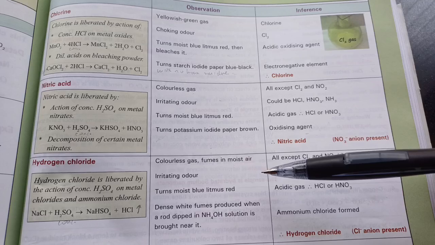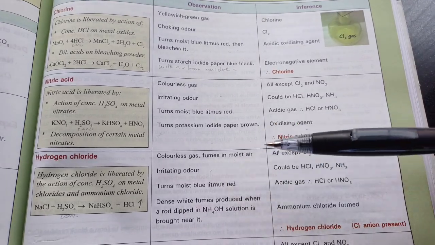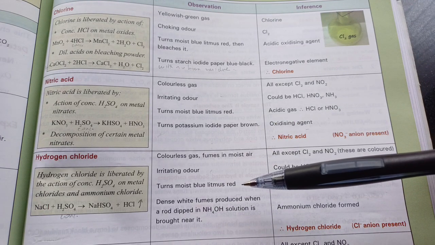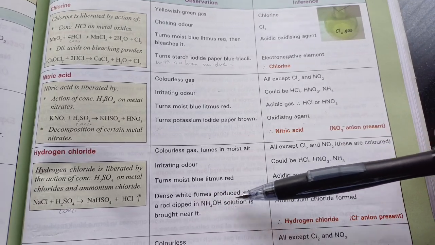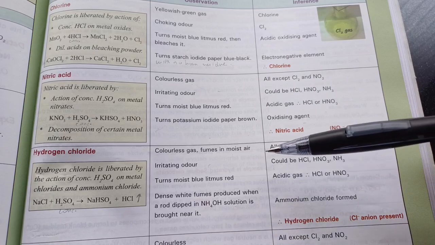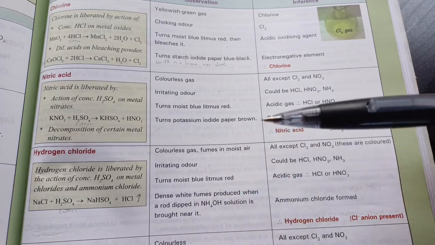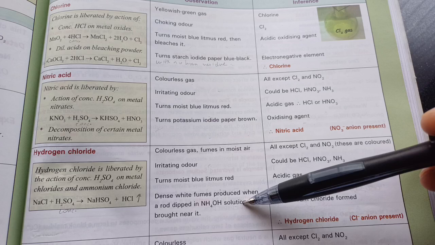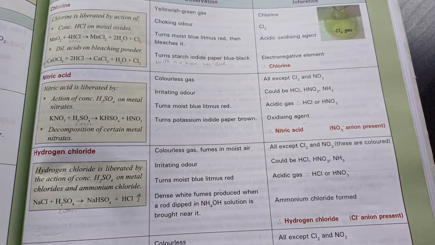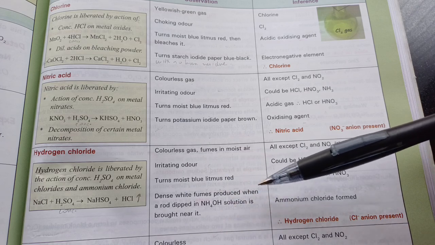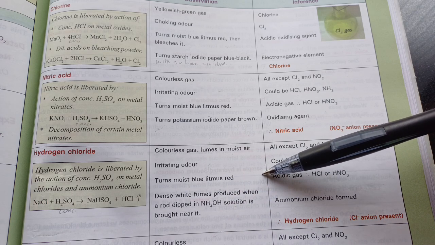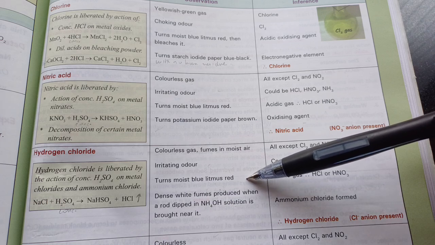Hydrogen chloride, again an irritating odor. It has one test, it gives dense white fumes when a glass rod dipped in ammonium hydroxide solution, also called aqueous ammonia or liquor ammonia. And that dense white fumes is because HCl and ammonia react to form ammonium chloride, which is a sublimatory substance. There is another test. If you pass HCl through silver nitrate solution, then it will give curdy white PPT, AgCl, which is soluble in excess of ammonia.